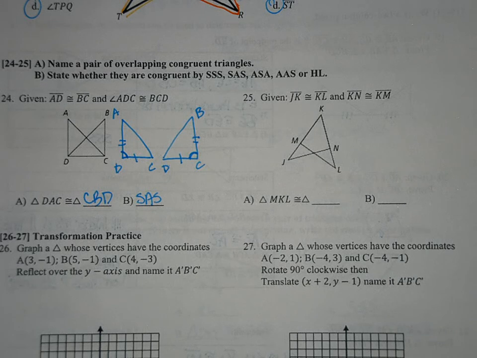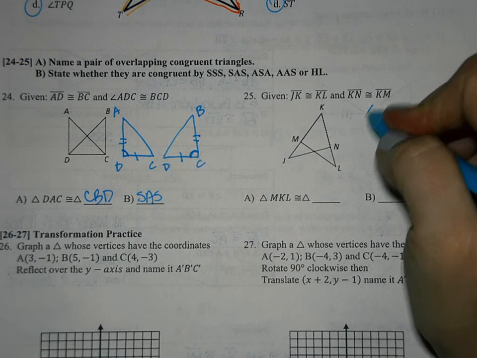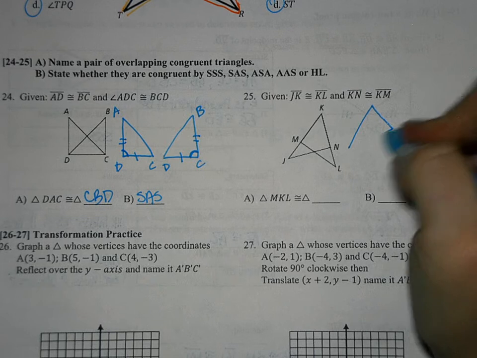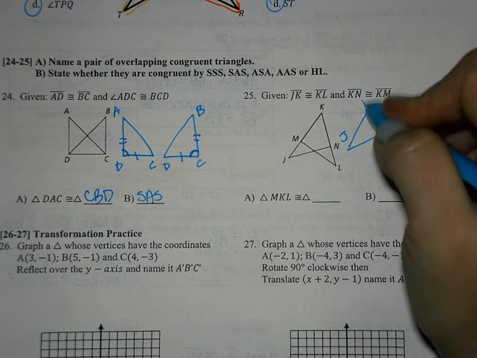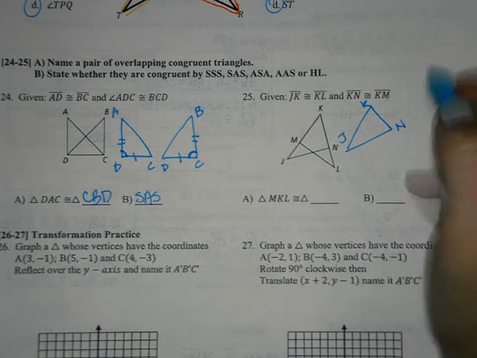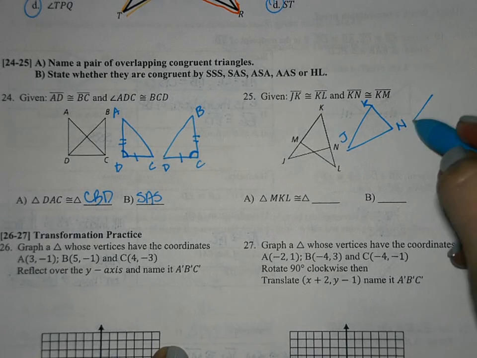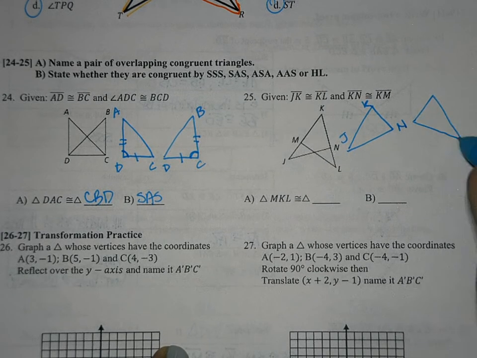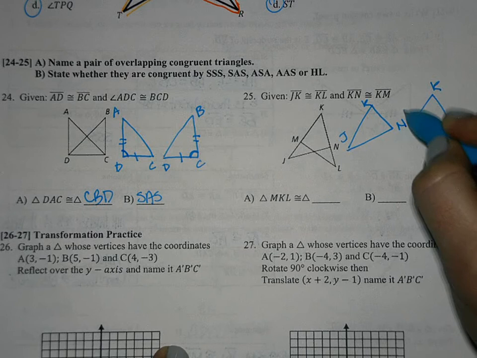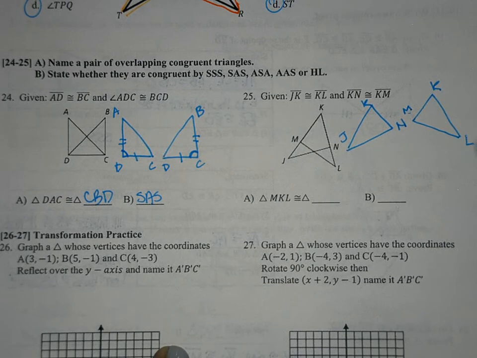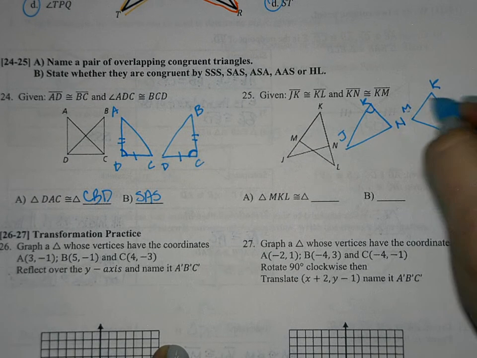So same thing for 25. I'm going to sketch them separate from each other. So I have J, K, N, and then over here I'll have K, M, L, and K is our shared angle, so I can go ahead and mark that.